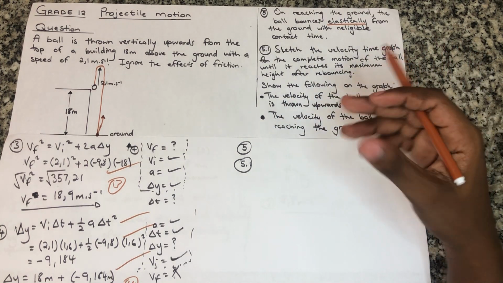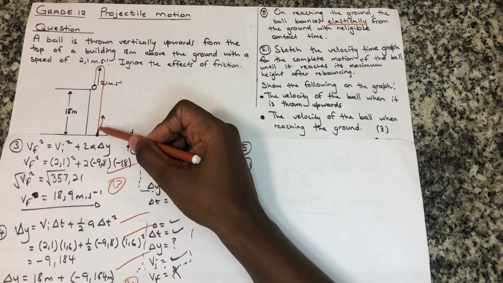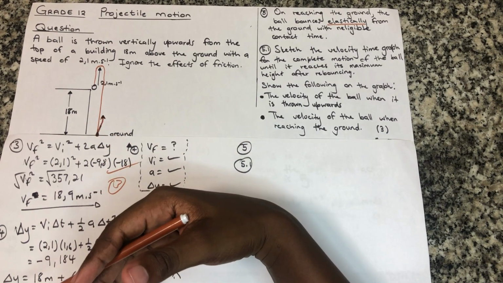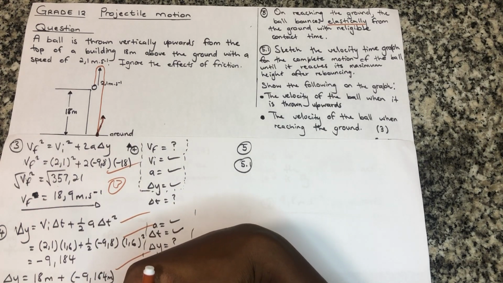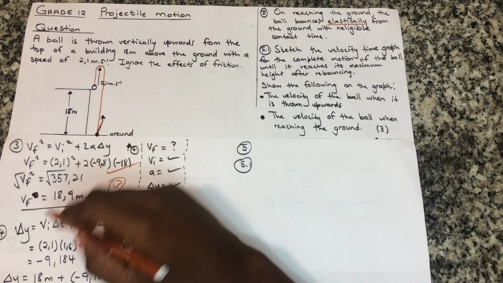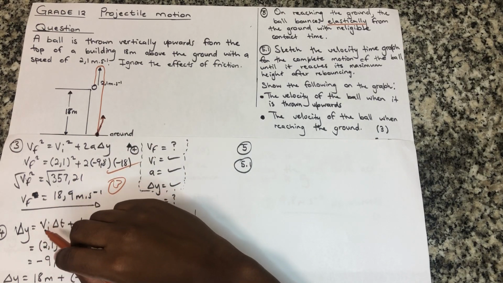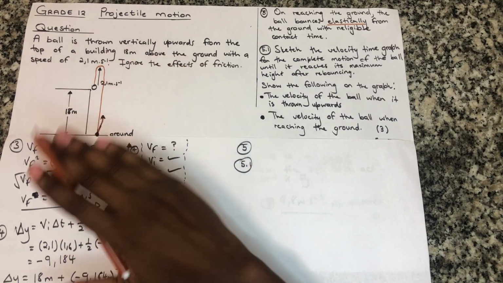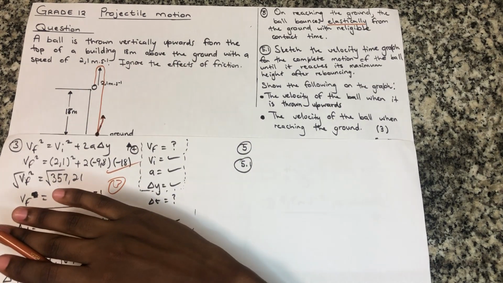So after the ball bounces, the velocity of the ball will be equal to the velocity when the ball hits the ground. Yes, that's how it goes. Nothing is going to change here. I mean that the energy before is equal to the energy after the collision. That's what it basically means.